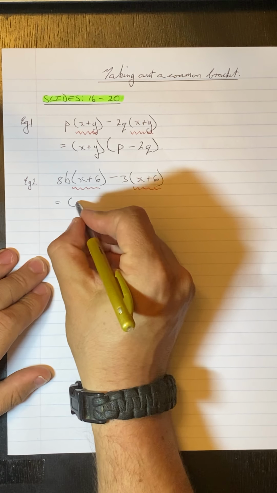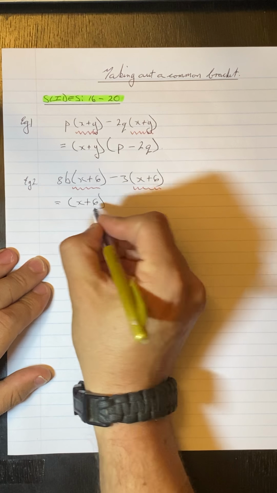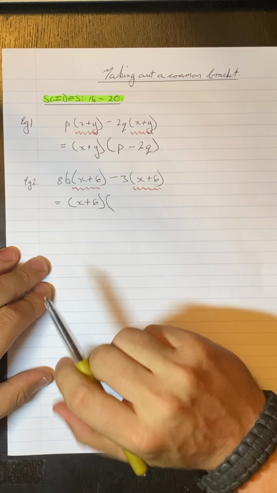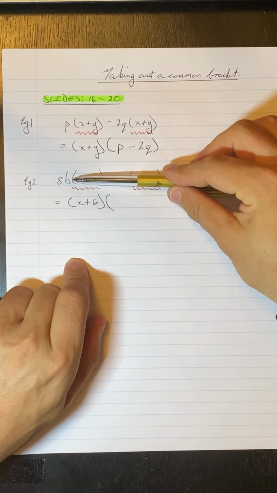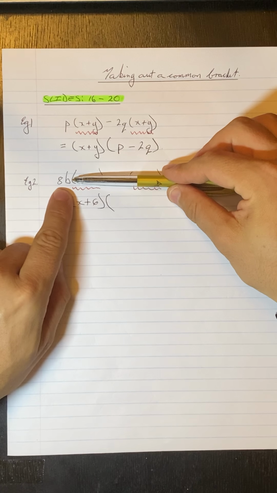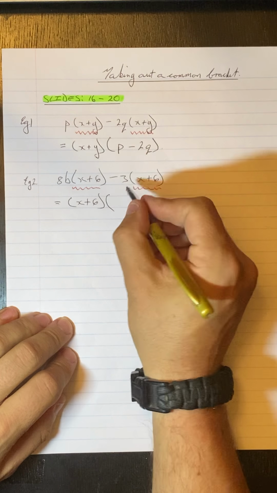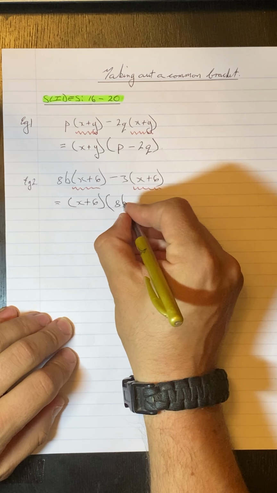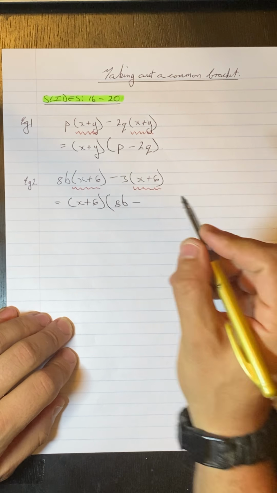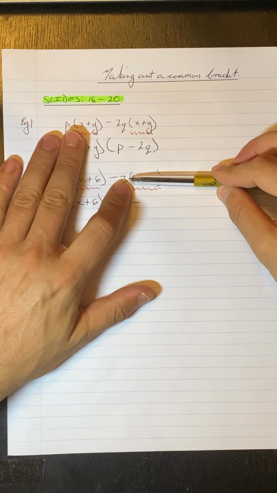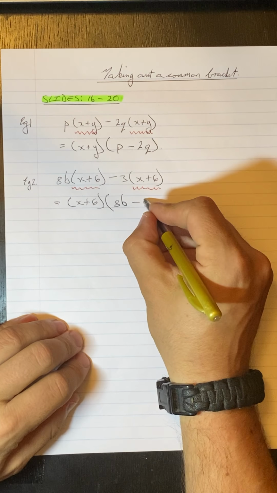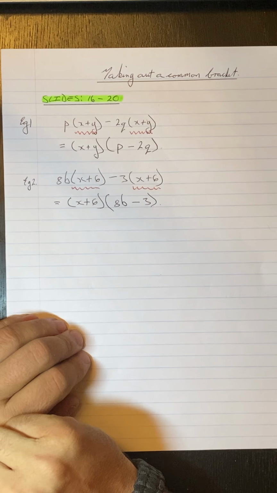I can take that out, open up my bracket, and I'll ask myself, what am I left with? Well, I've taken out that x plus 6 over there, so we're just left with an 8b. Bring down the sign. For this term over here, I've taken out the x plus 6, and I'm just left with the 3. And we have factorized.